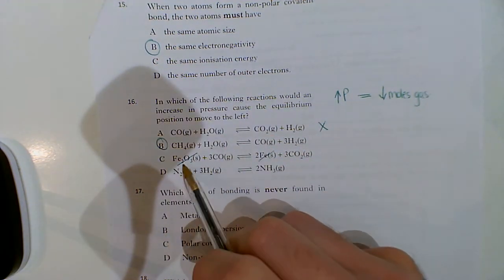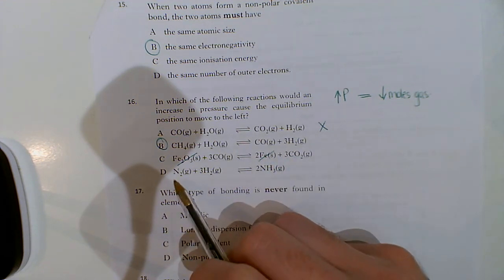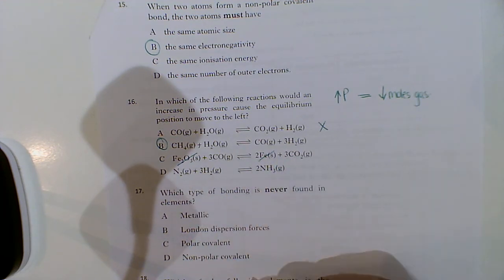Just going through, option C, 3 and 3, so equal moles of gas. And then in D, it's 4 on the left-hand side, 2 on the right-hand side, so that would go to the right. So definitely B.